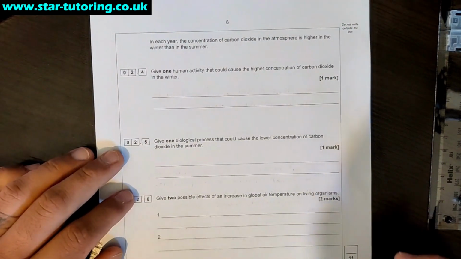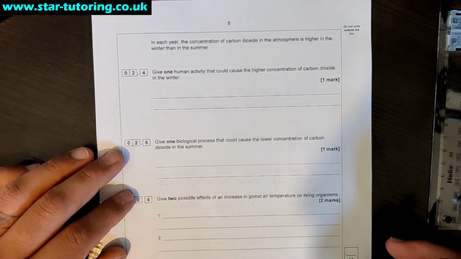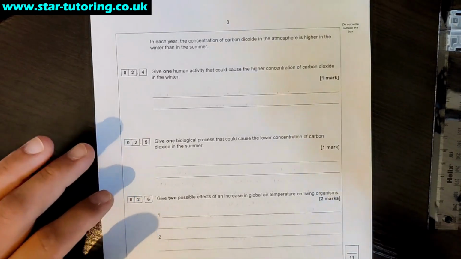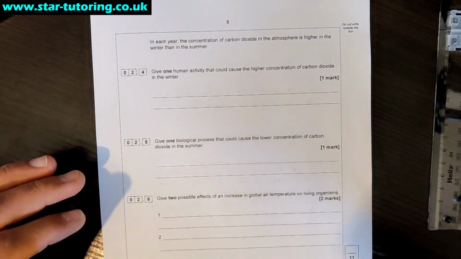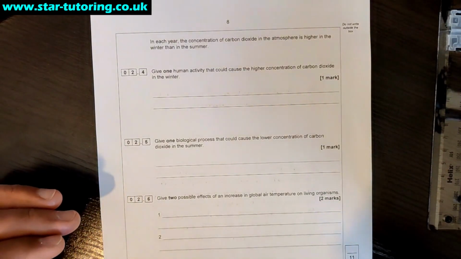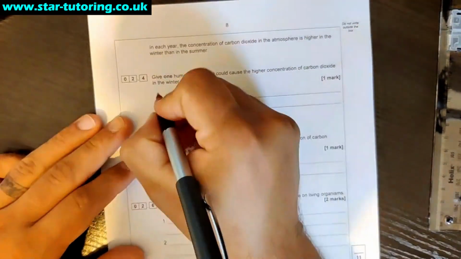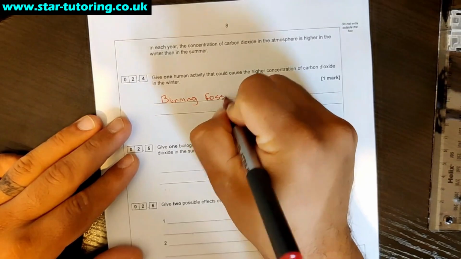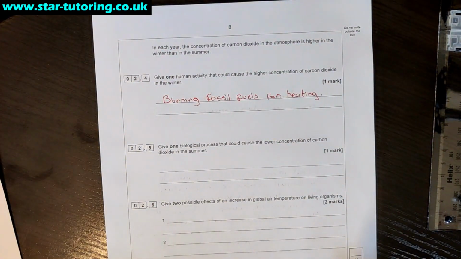Give 1 human activity that could cause the higher concentration of carbon dioxide in the winter. And that's pretty easy, okay? Because during the winter, a lot of households tend to use central heating, which requires gas, which is burning fossil fuels, and therefore increasing the concentration of carbon dioxide in the atmosphere. There we go. Right, question 2.5.